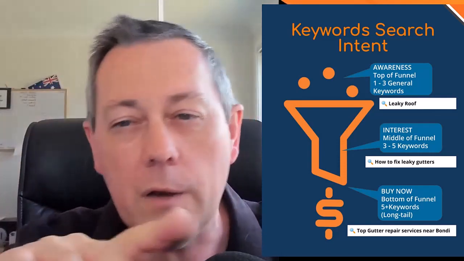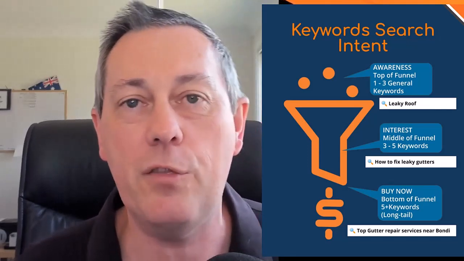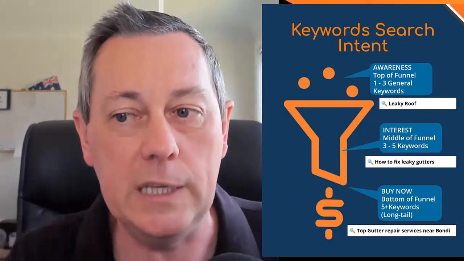Easier to rank for are keywords in the middle and at the bottom of the funnel. In the middle of the funnel, these people are in research mode. They've done their top level search, then narrowed down a few things, so they're now narrowing down on solutions. Here they're starting to use more descriptive searches of maybe 3 to 5 keywords. So we've gone from leaky roof to, now they've done a little research, how to fix leaky gutters. They're getting more specific, hence more keywords. So it's easier for you to focus on those types of keywords than it probably is on the top level ones.